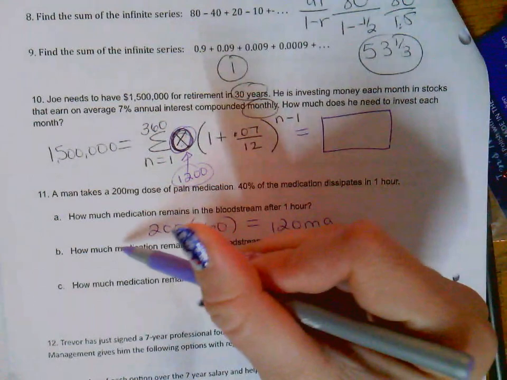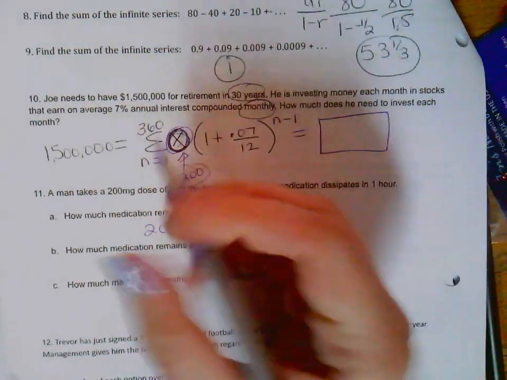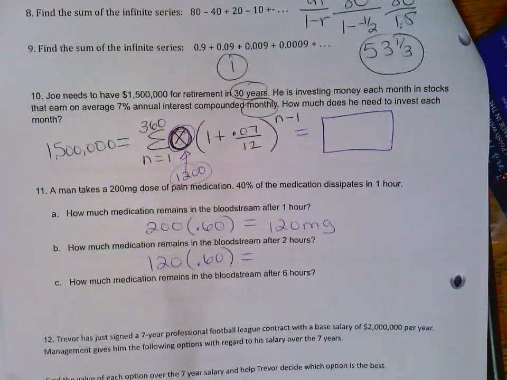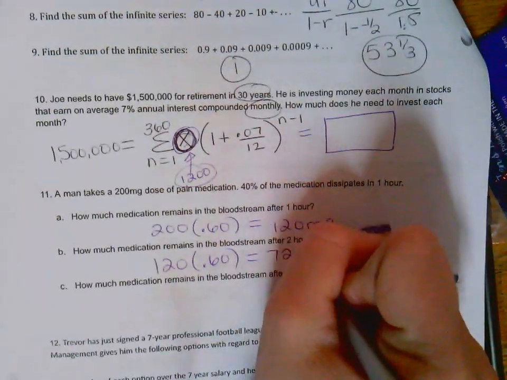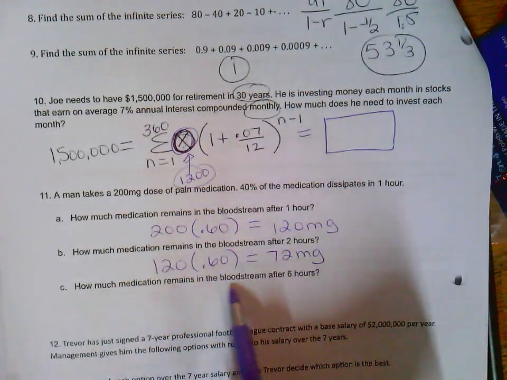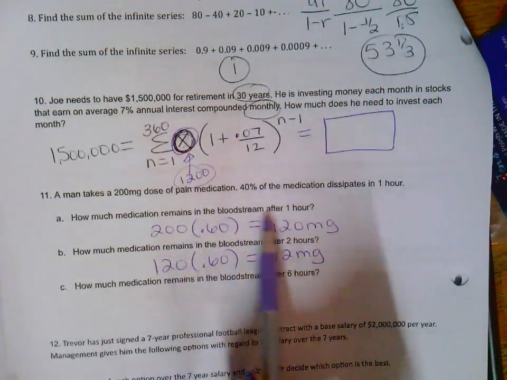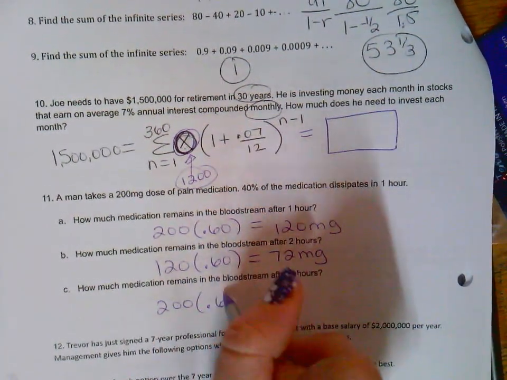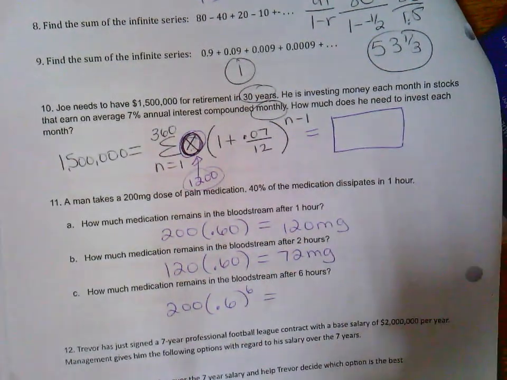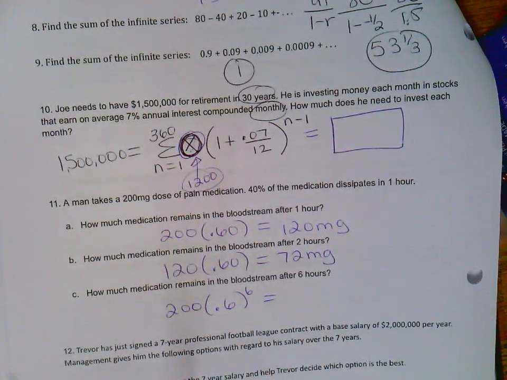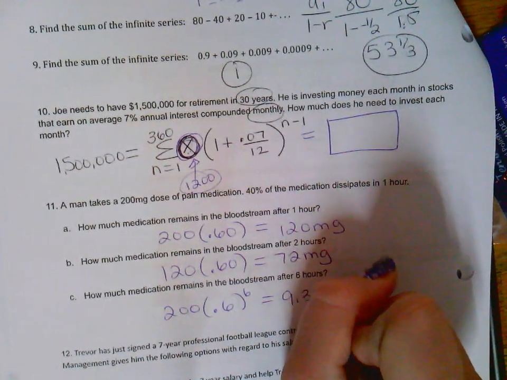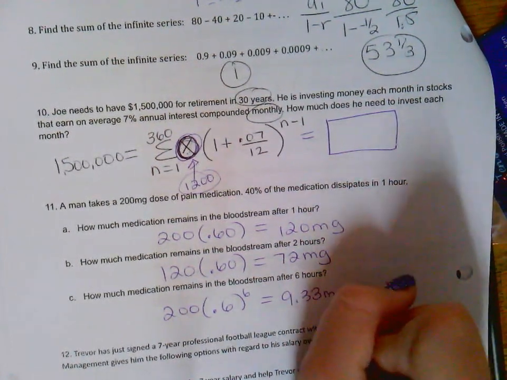And then how much medication is there after 2 hours? So then I would take 120 and multiply by 0.6 again. So I would have 72 milligrams. And then how much medication remains after 6 hours? So this was after 1 hour, 2 hours. I'm essentially taking 200 times 0.6 to the 6th, right? Because it's dissipating for a total of 6 hours. 200 times 0.6 to the 6th. About 9.33 milligrams remains after 6 hours.